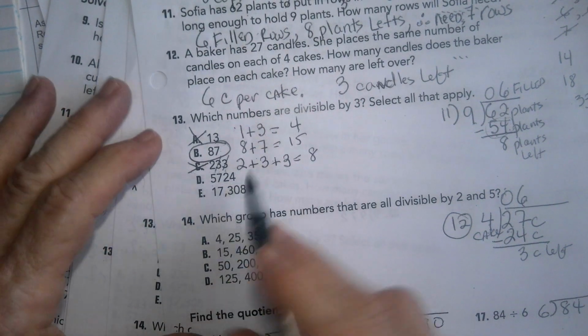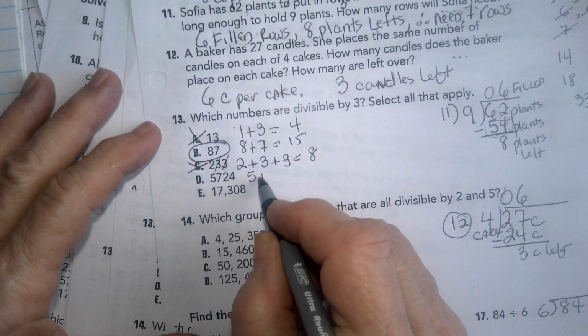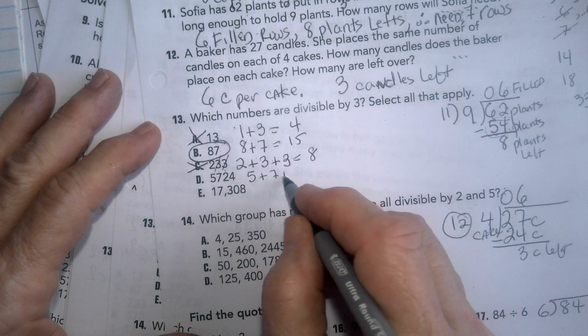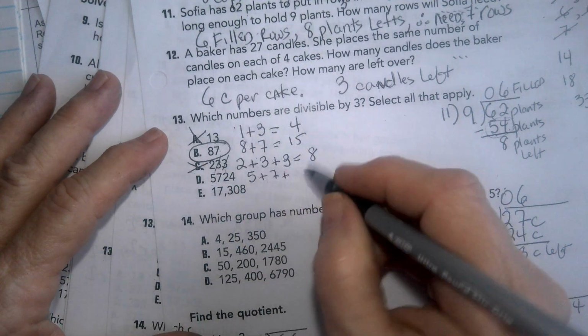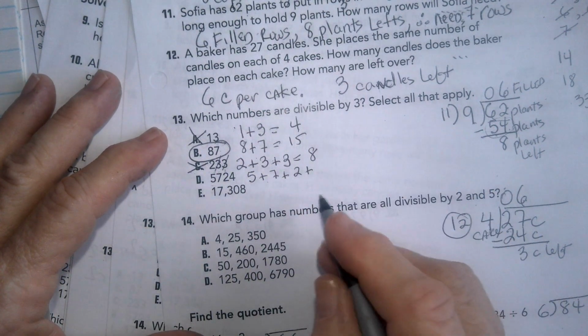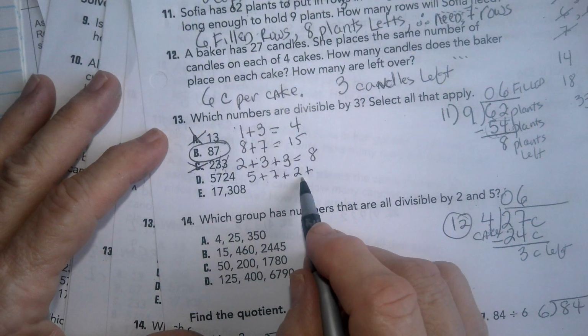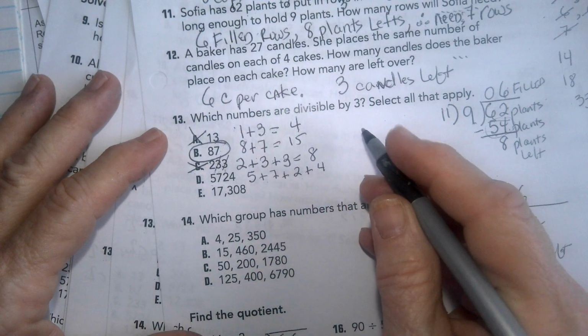And let's add up this one. 5 plus 7. What's 5 plus 7 so far? 12. Plus 2 more is 14. Plus 4 more is 18.